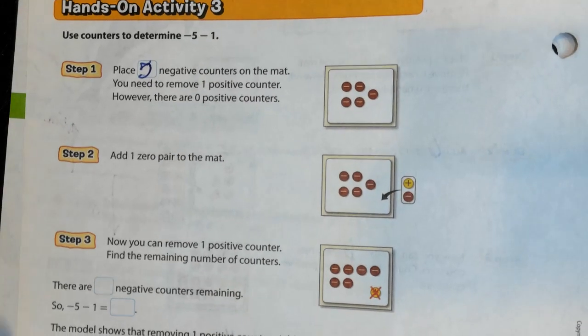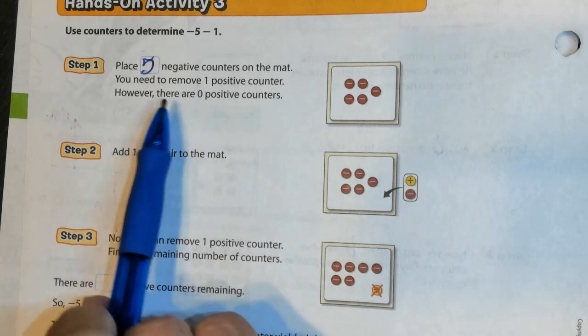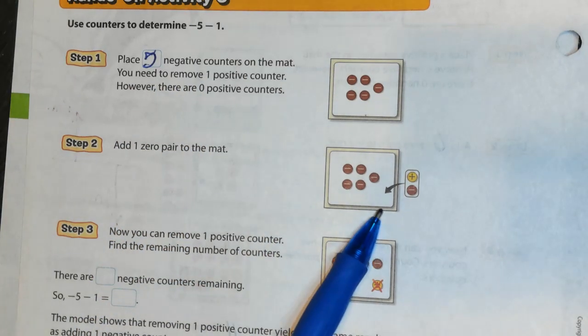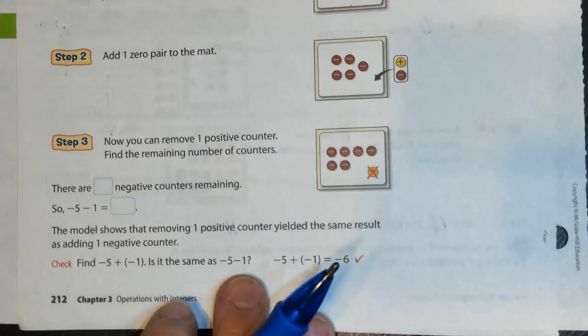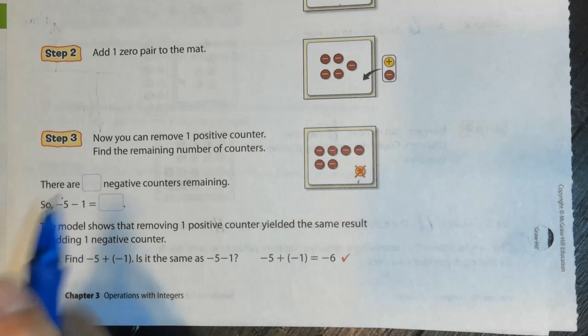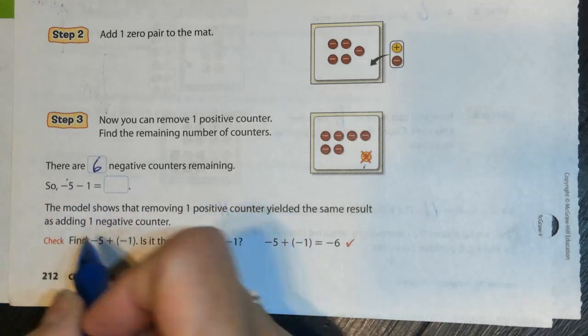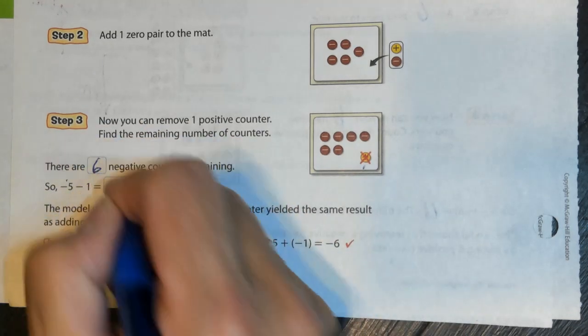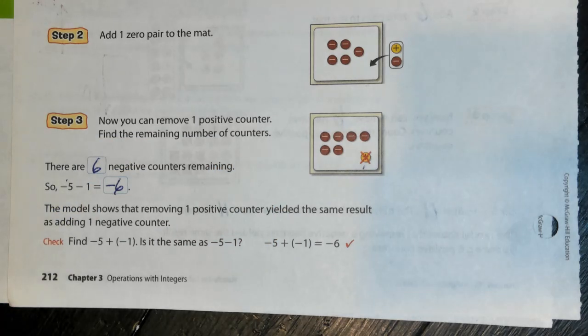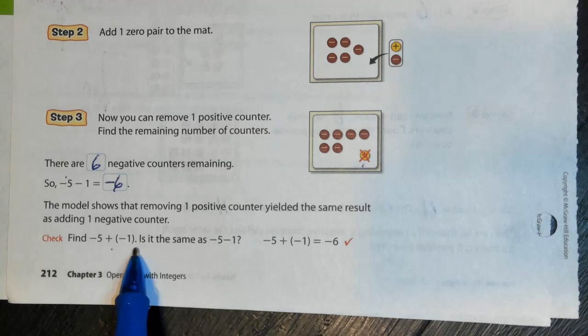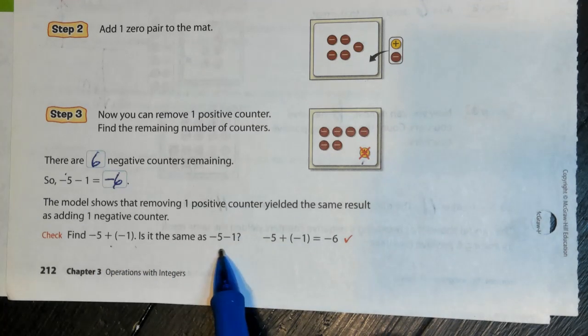Okay, so to go to our worksheet, which is exactly what they were showing you here, -5 minus 1, there are 5 negatives. You added the 0 pair here, so that would allow us to subtract 1 positive. They marked off the positive, and so there are 6 negative counters remaining. So therefore, -5 minus 1 is -6. So the model shows that removing 1 positive counter yielded the same result as adding 1 negative counter. Basically what they're saying is that -5 plus a -1 is the same as -5 minus 1.